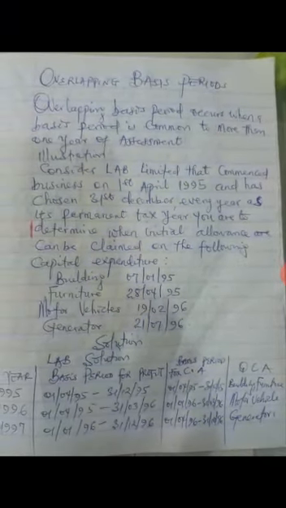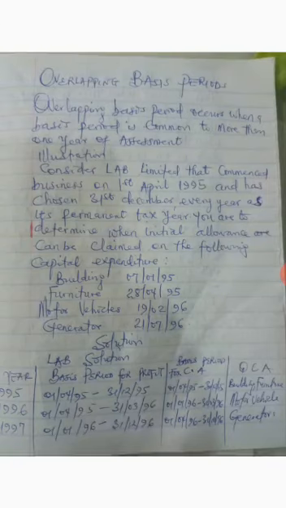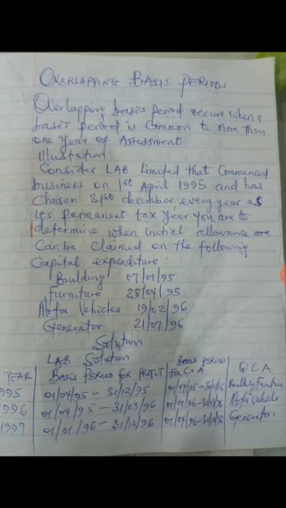So when computing, we have seen where we are placing our allowances. First of all, I want us to understand what an overlapping basis period is, so that when solving calculations we will not get confused. So we have explained what an overlapping period means.